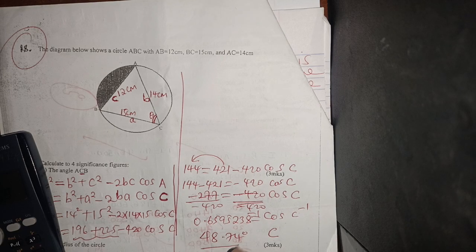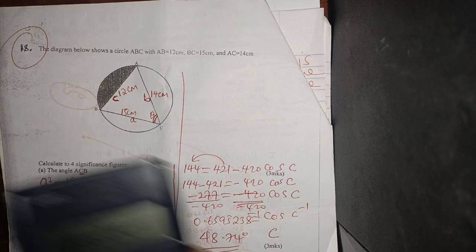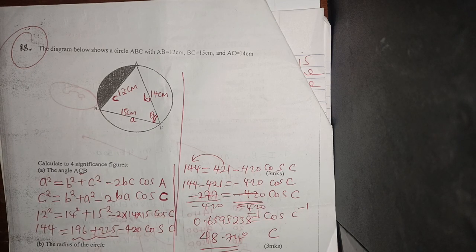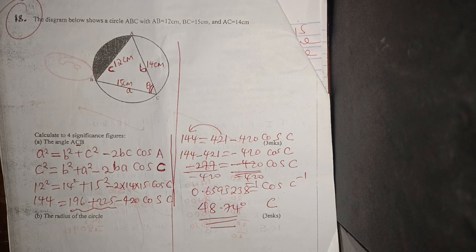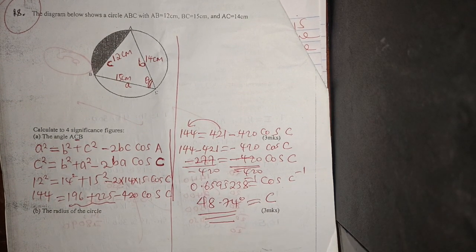48.74 degrees. It is always advisable to give your answer, as far as any angle is concerned, to two decimal places. Preferably two decimal places. So the angle at C is 48.74 degrees.